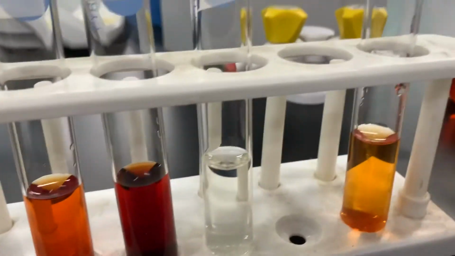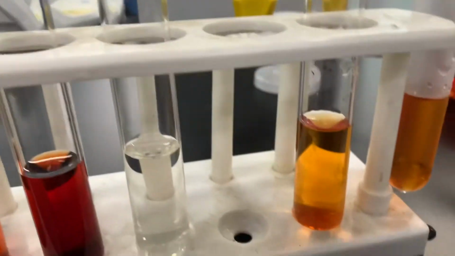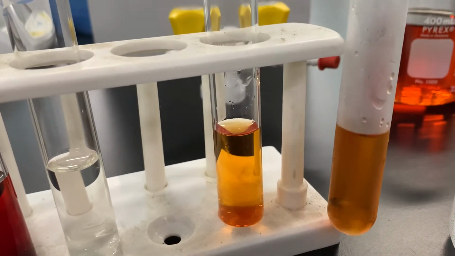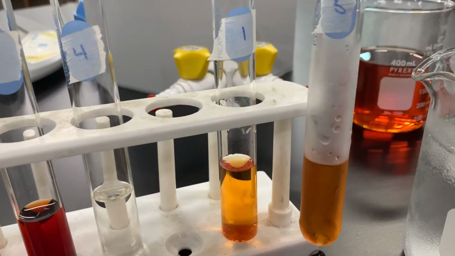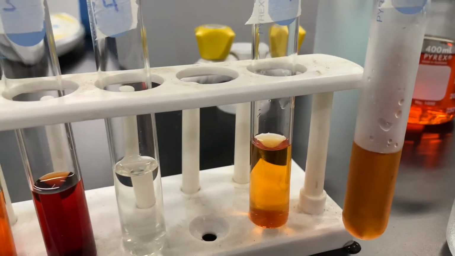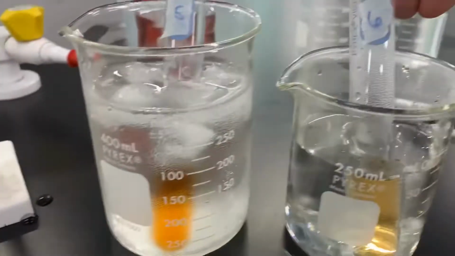A slight difference maybe. It's not very clear, but it looks like the cold one might be a little bit darker. Test tube number 5 appears to be a little bit darker than test tube number 1 to my eyes. Then we'll take a look at number 6, which is in a hot water bath.